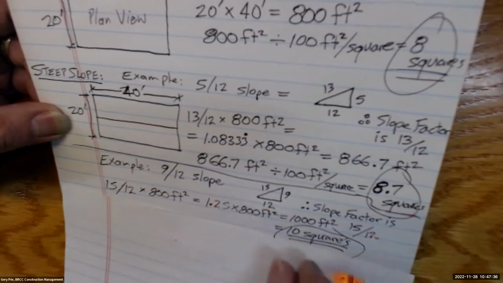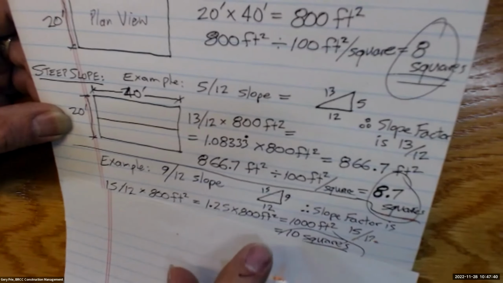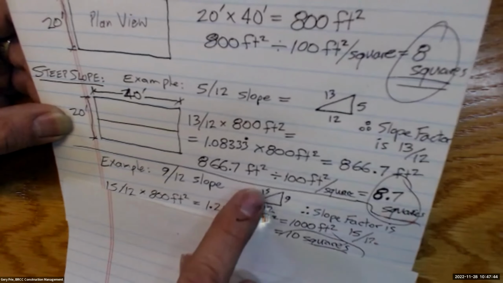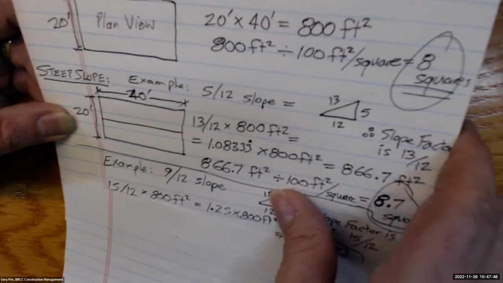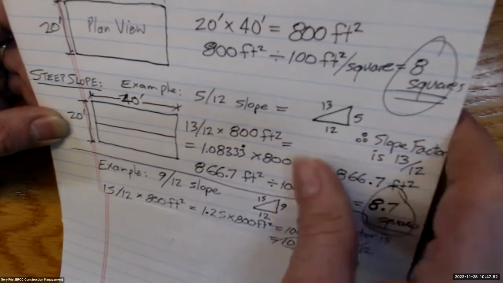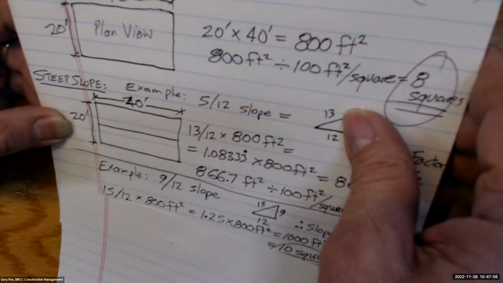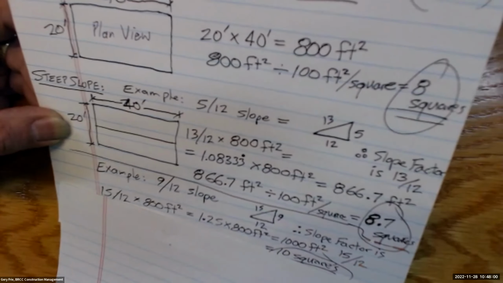What you need to see in this little triangle, and it's not a bad idea to write the triangle out with roof slopes so you see it, is that slope, whatever that number is. On this special triangle it's 15. You're going to take those two numbers, the 15 and divide it by the 12. Up here, it was the 13 divided by 12. Those two numbers, one divided by the other. The bigger number, it's always going to be a number bigger than 1.